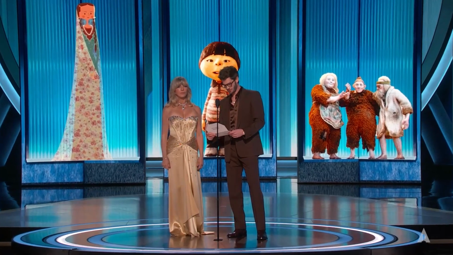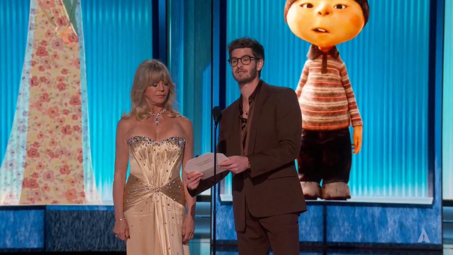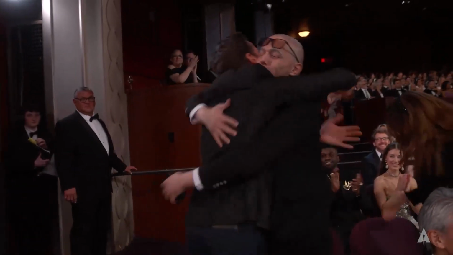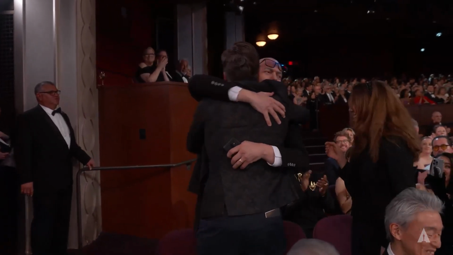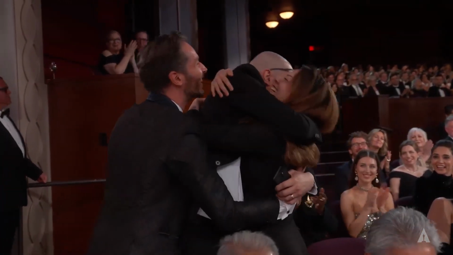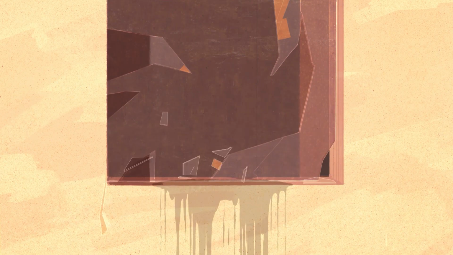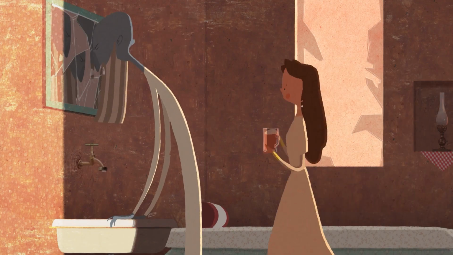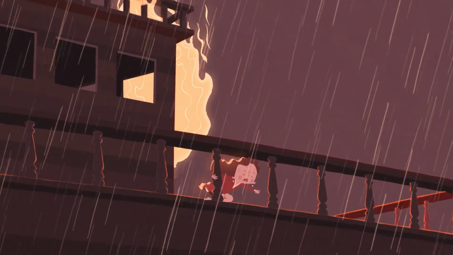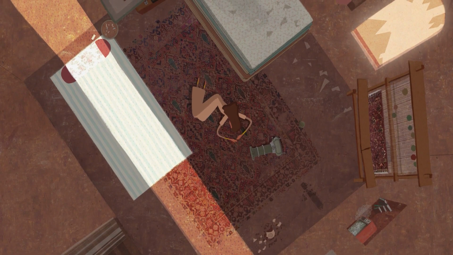And the Oscar goes to In the Shadow of the Cypress. Yeah, you heard it right. In the Shadow of the Cypress. The animation I fell in love with the very first time I watched it. Everything about it amazed me. The story, the visual, the art style, everything.